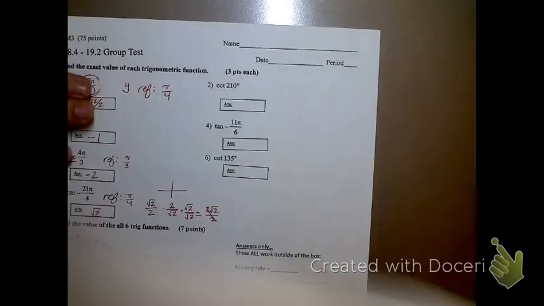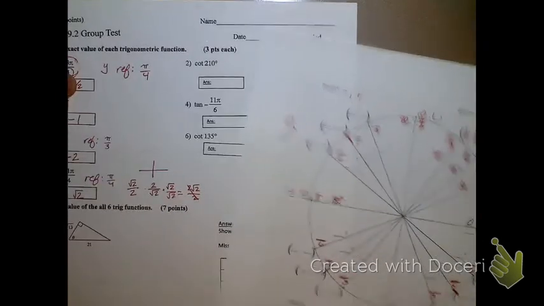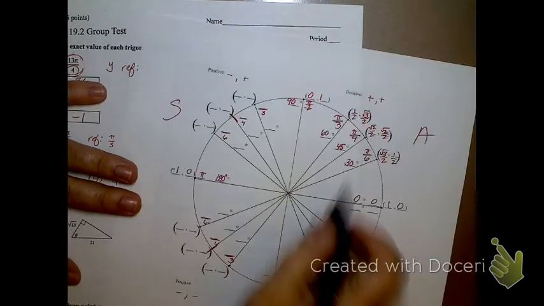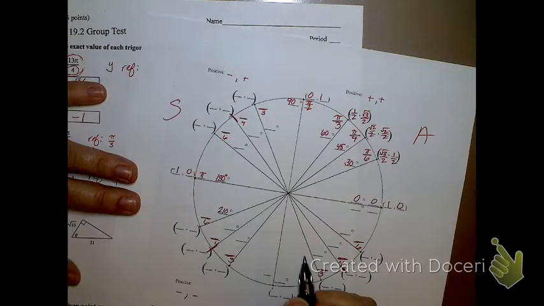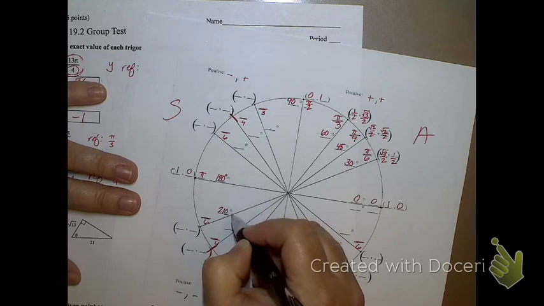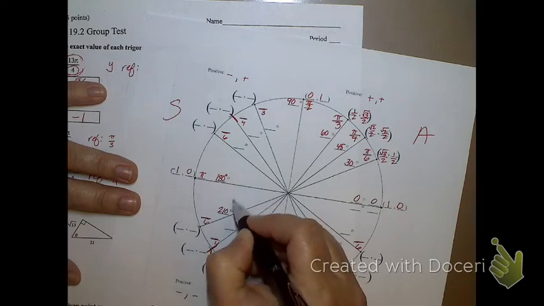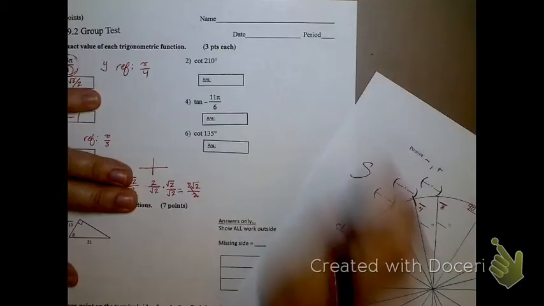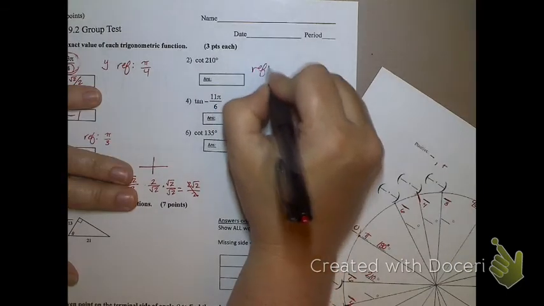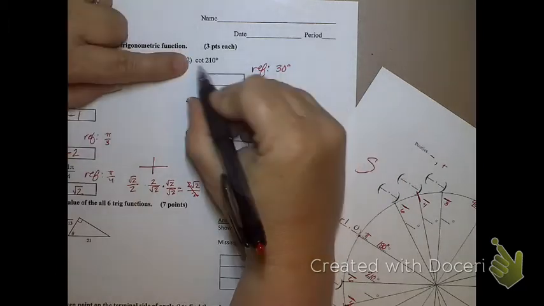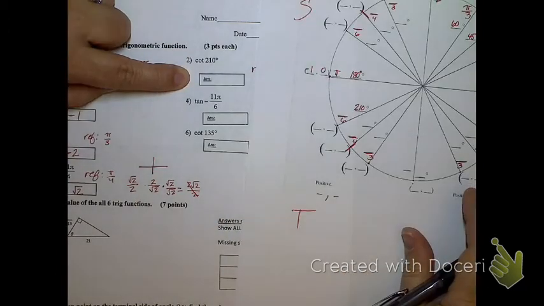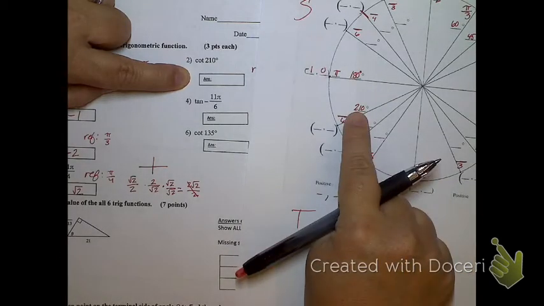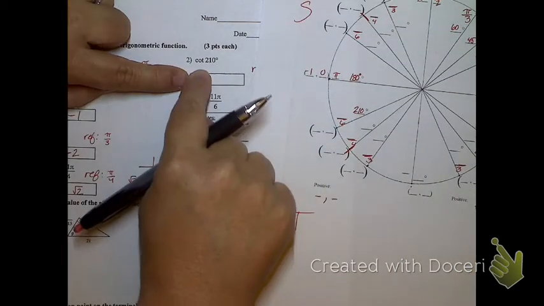Okay, all right, cotangent of 210. All right, let's see, 210. 180 is 210 right here? I think it is, isn't it? What's the reference angle? 180 to 210? 30 degrees, right? So I need to take the tangent of 30 degrees and flip it. Is it going to be positive or negative in that quadrant? Third quadrant, tangent is positive, therefore cotangent is positive.